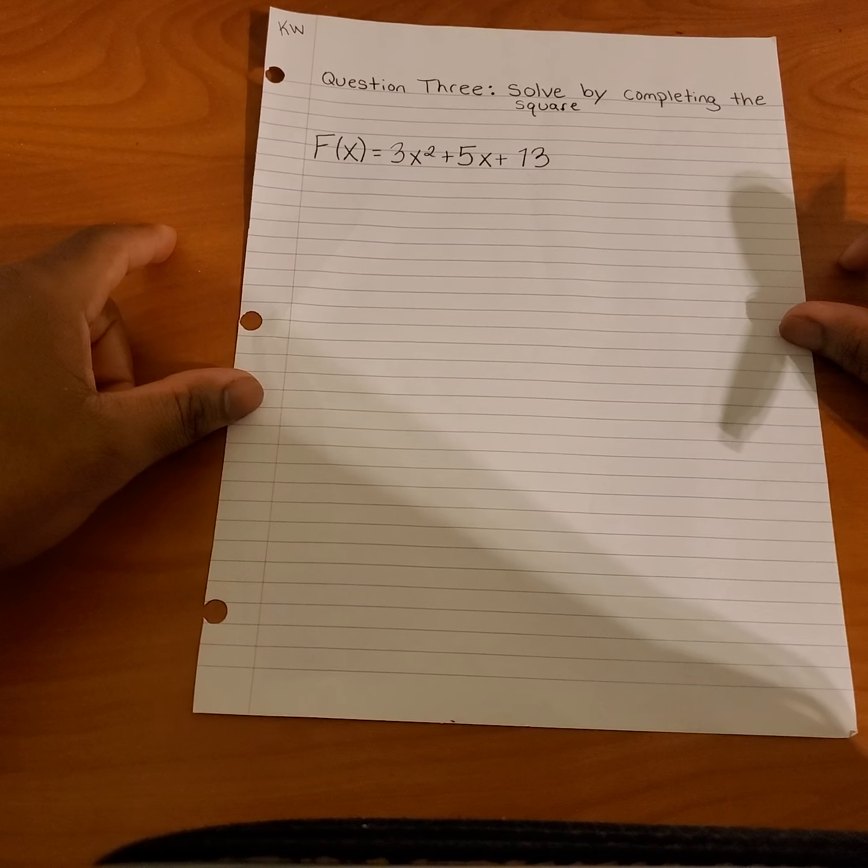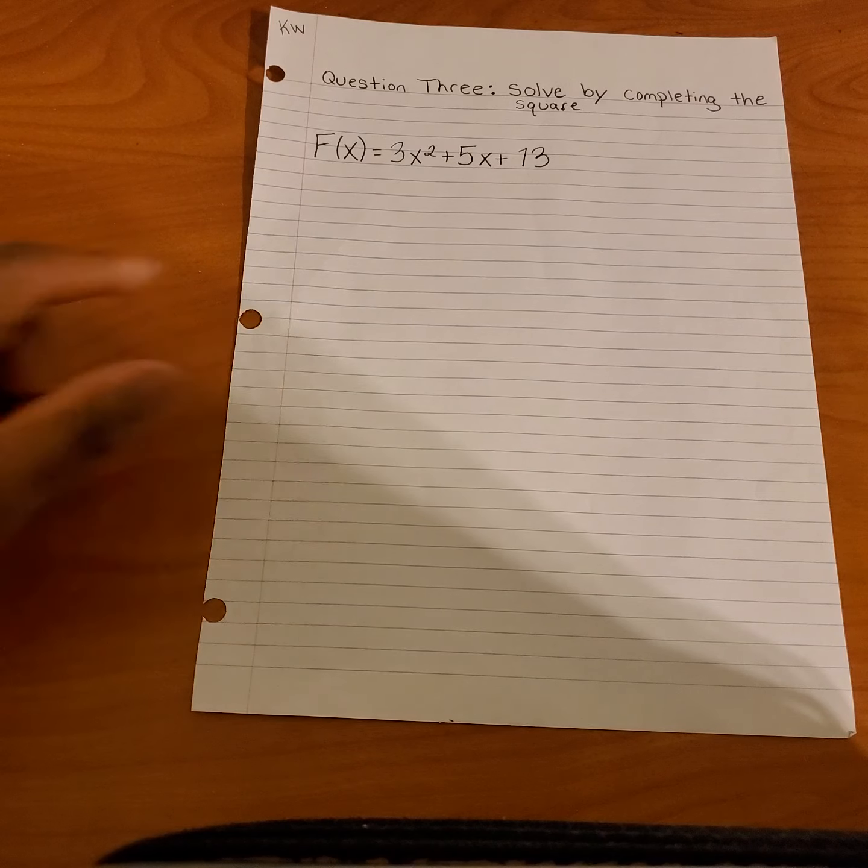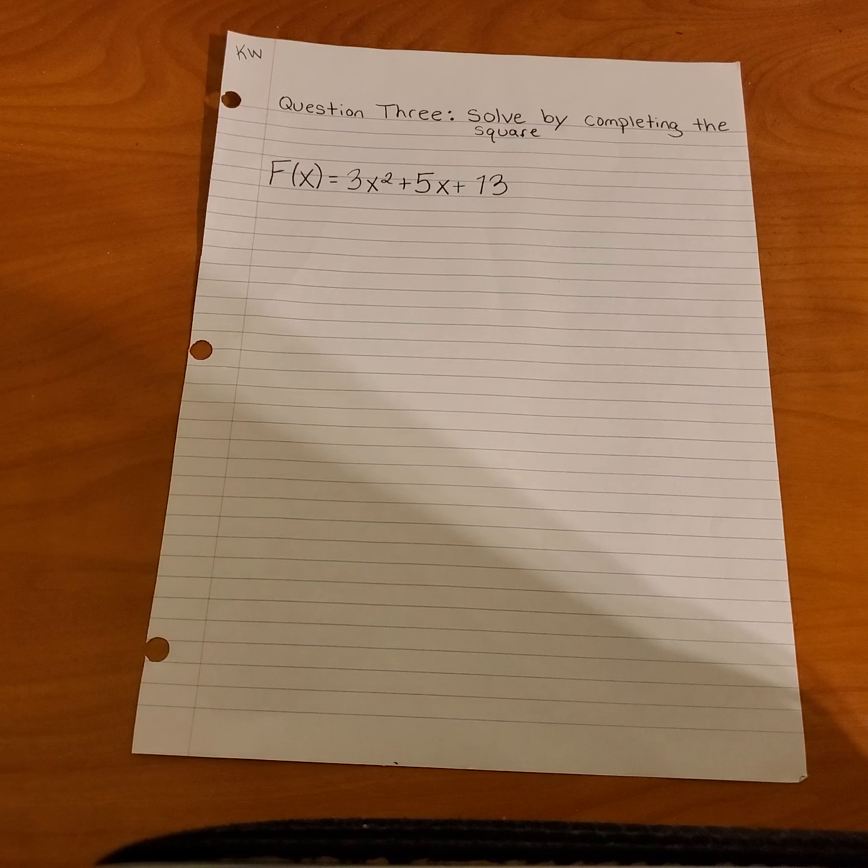For our next question, we're going to try to solve it using completing the square. So our next question is f of x is equal to 3x squared plus 5x plus 13. Something that's important for completing the square: you can't complete the square until the constant in front of the x squared variable is 1, which means that we have to divide everything by 3.